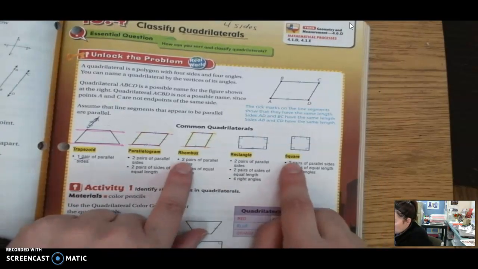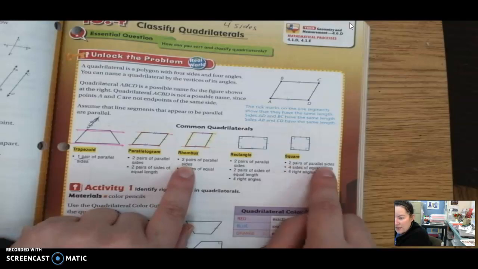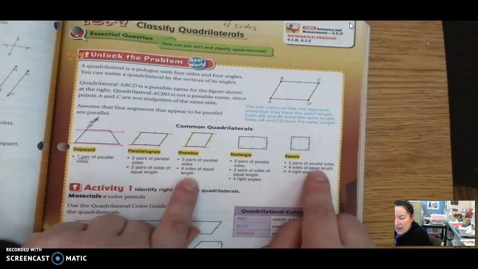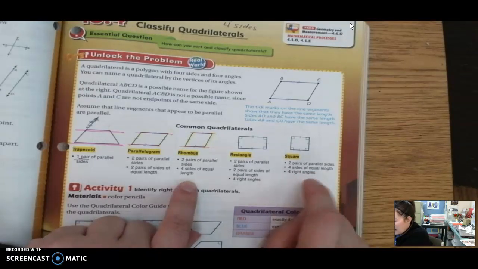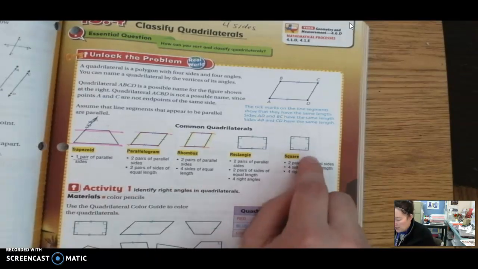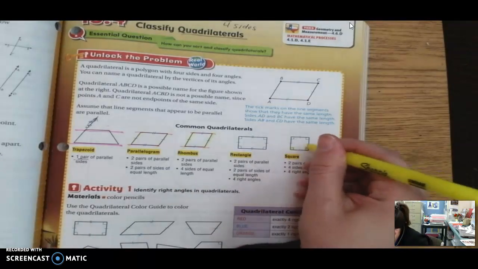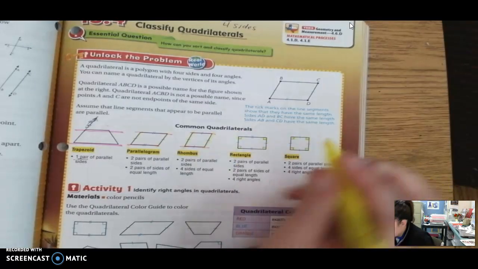Same thing with a square and a rhombus. Look at this. The first bullet point on those ones, 2 pairs of parallel sides. Look over here, 2 pairs of parallel sides. 4 sides of equal length. Yep, 4 sides of equal length. And the only thing that the square has that the rhombus doesn't have is 4 right angles. So this one is noted right by our angles. So 4 right angles here, 4 right angles here.